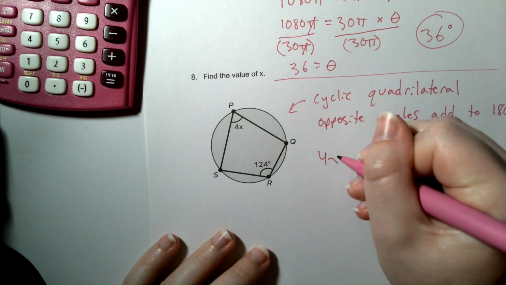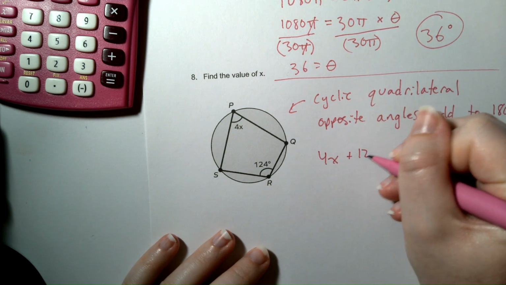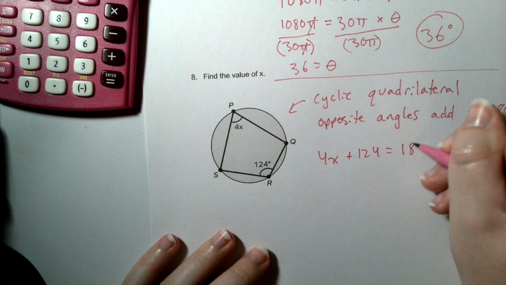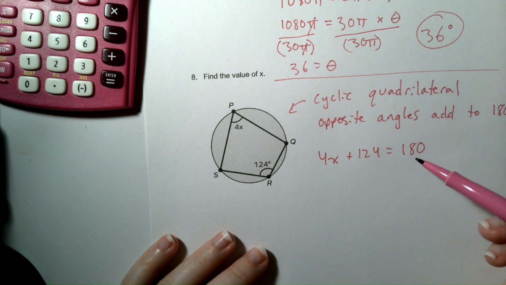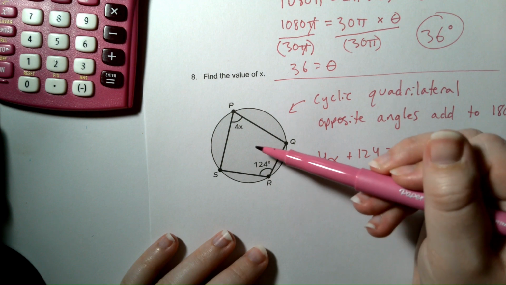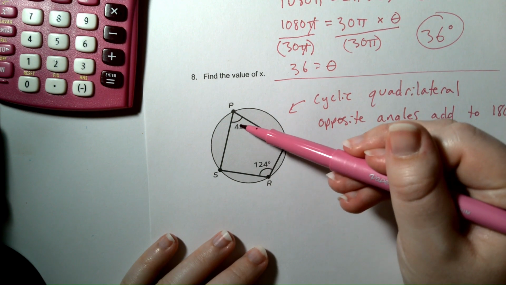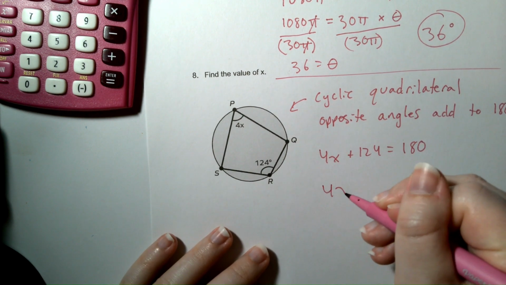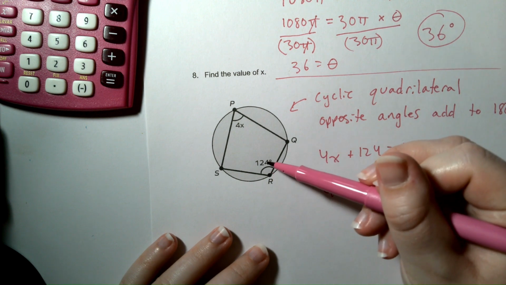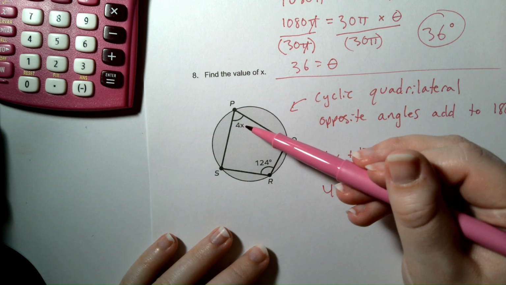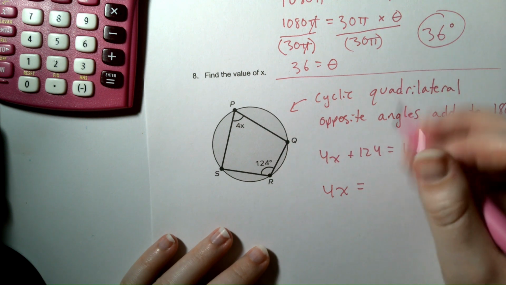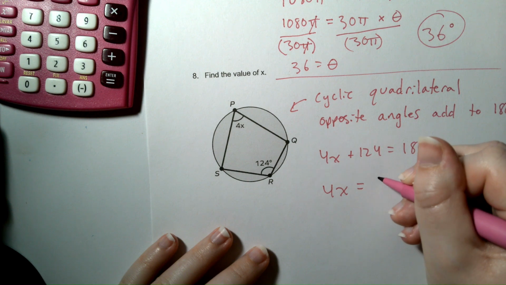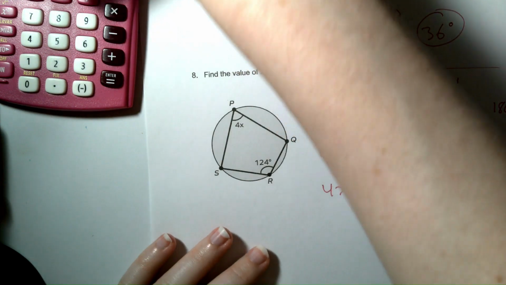So I know that 4x plus 124 is going to have to equal 180. You could think of this as an equation from the start, or you could just think, if these have to add to 180, then this angle has to be 180 minus 124, which gives me 56.